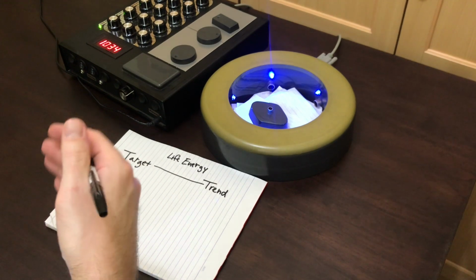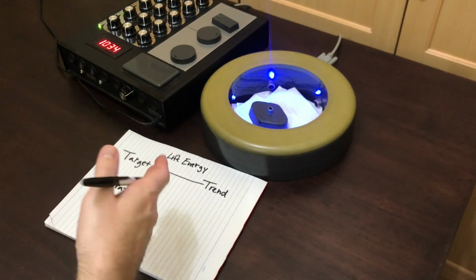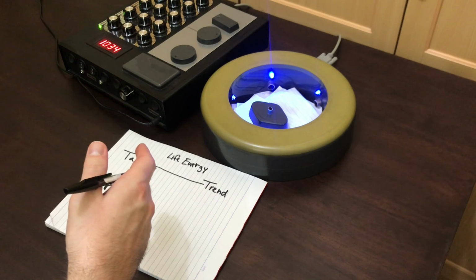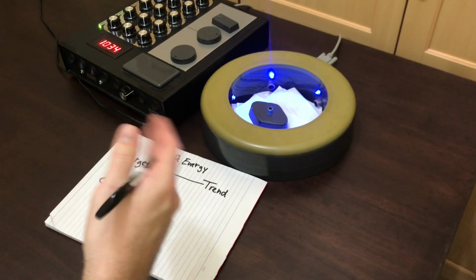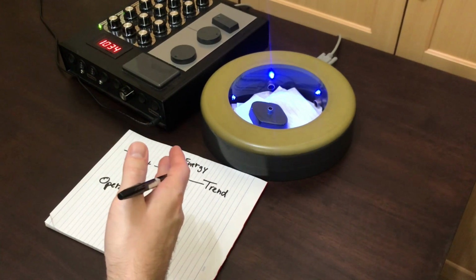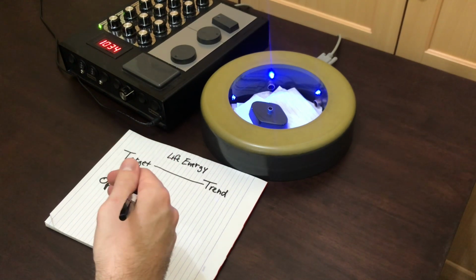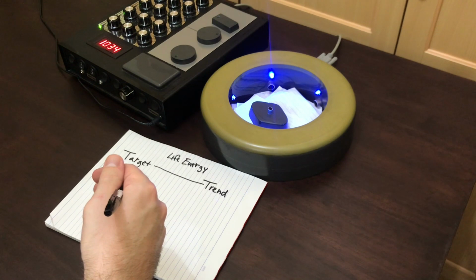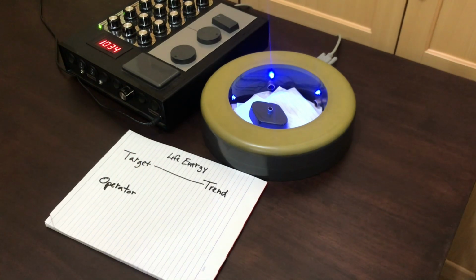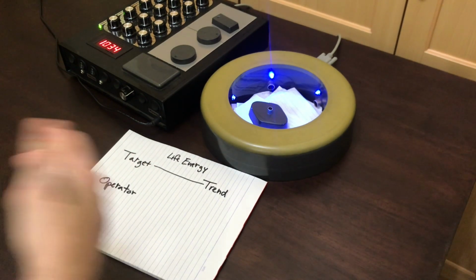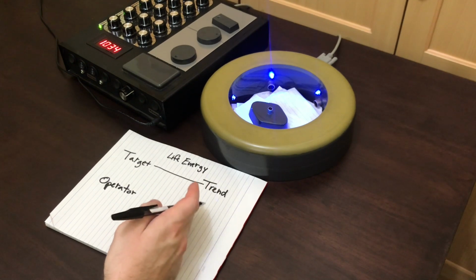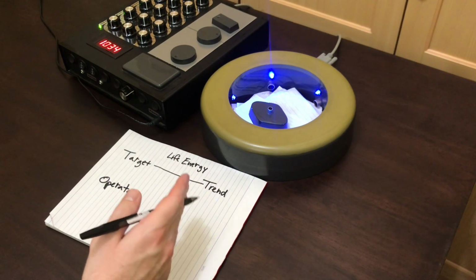So really, like we said, the target is just whoever or whatever you want to create a desired result or outcome or effect for. Okay? Trend is the planned effect, the desired result, or the desired outcome of the manifestation. The trend is simply what you want to occur. Okay, it's the thing that you want.